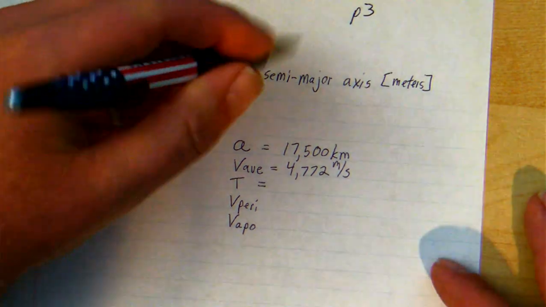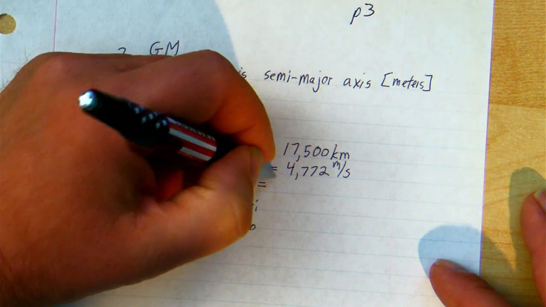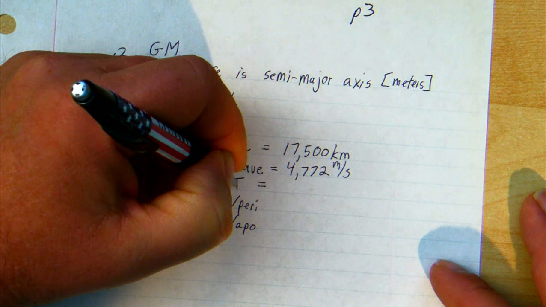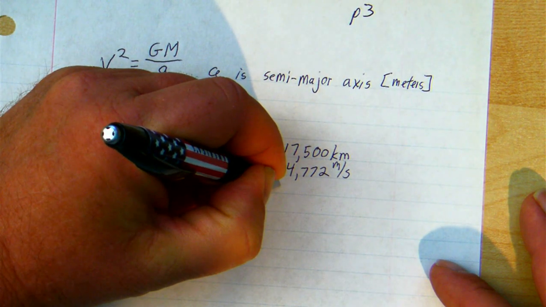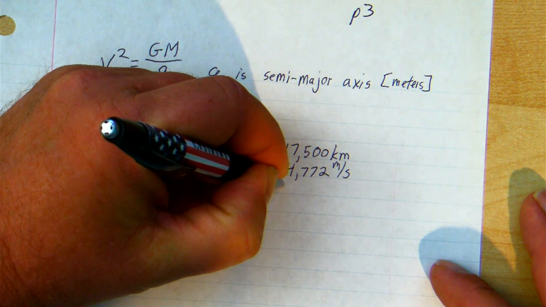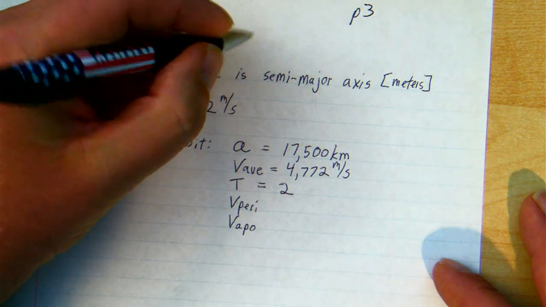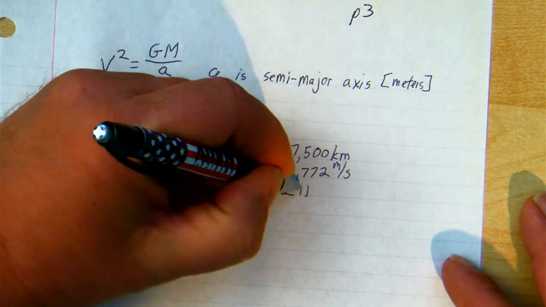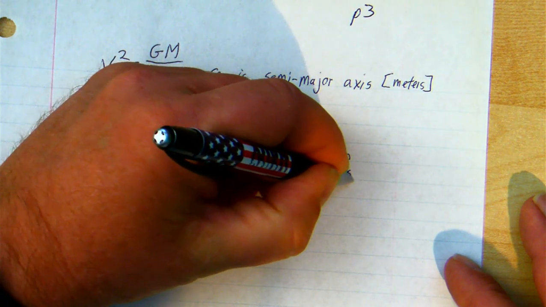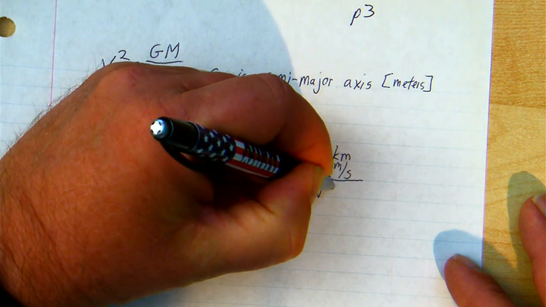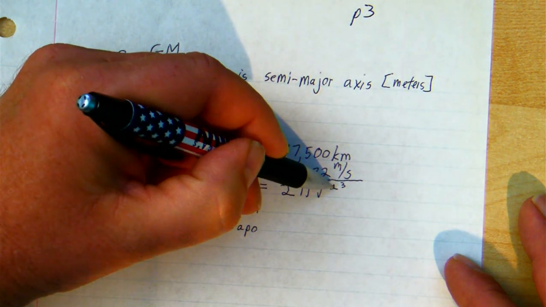Okay, so the situation here is you're going to solve for t. If you take the square root of both sides, then the 4 becomes 2. The square root of 4 is 2. The square root of pi squared is pi. And then you're going to take the square root of the semi-major axis cubed after you turn this into meters.